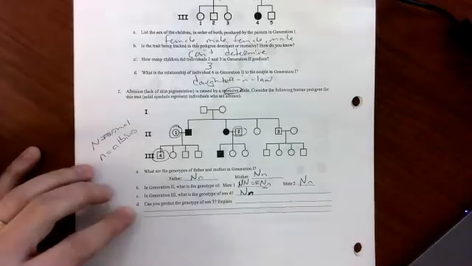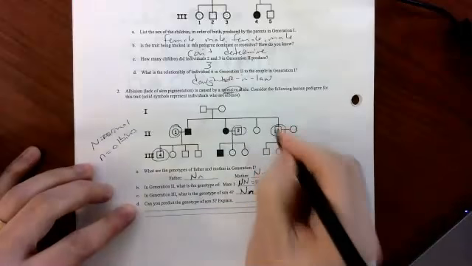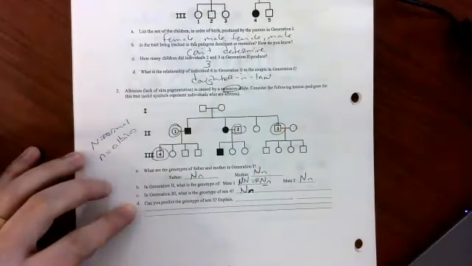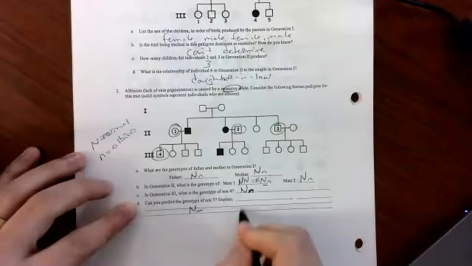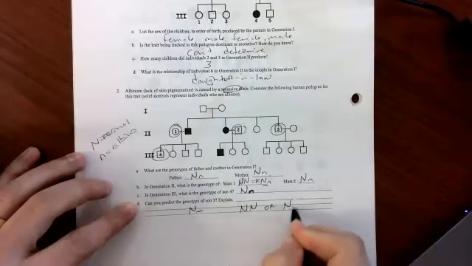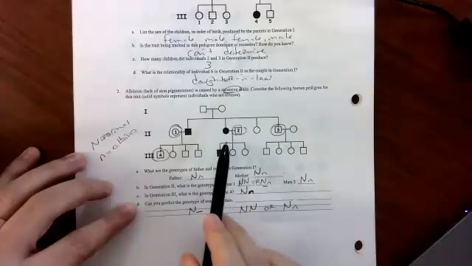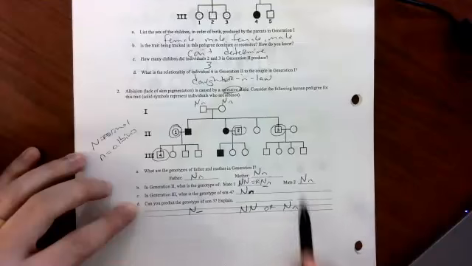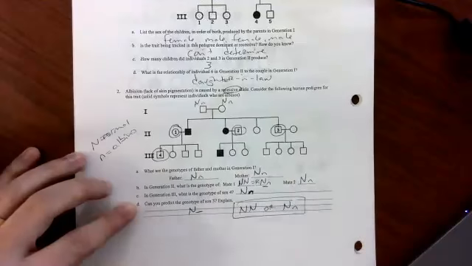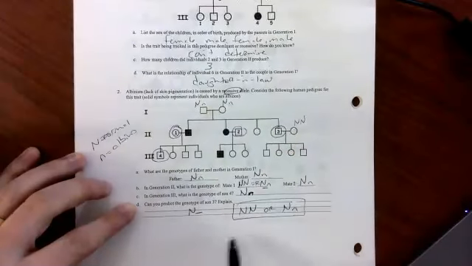And finally, can you predict the genotype of son 3? So this individual, can you predict it? So they're definitely big N something. So they're big N, or they could be big N, little n. There's no evidence that they're big N, little n because their children don't have it. Actually, they could be big N, little n because both of these parents were big N, little n. So you really can't say which one it is. Let's leave it at big N, or big N, little n. If they married someone that was big N, they wouldn't have any kids with albinism at all. So it's either one.